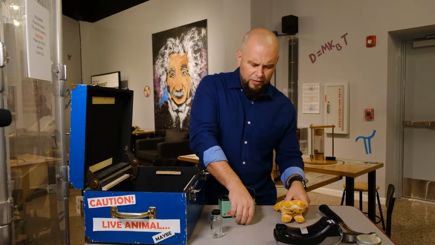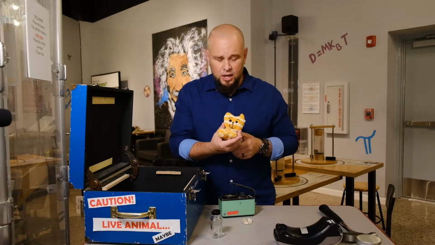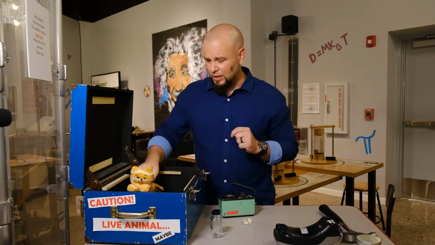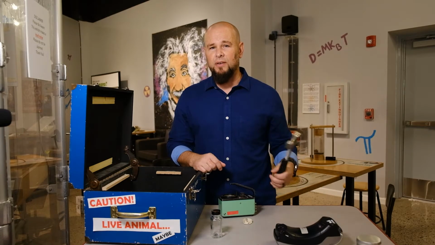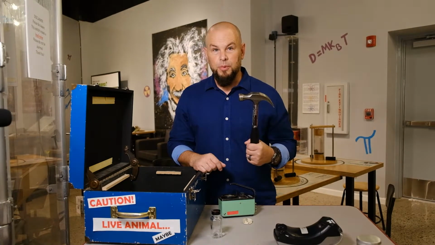And so we have our Schrödinger's cat. Remember, we still need a name for this cute little guy. But we're going to put him in the box. So we're going to put the cat in the box. We already have the cat in the box. The next thing we're going to have is a hammer. Now, we're not going to hit the cat with the hammer.